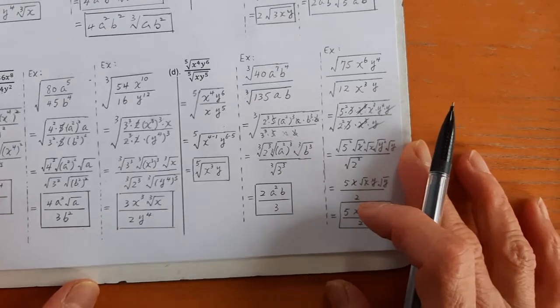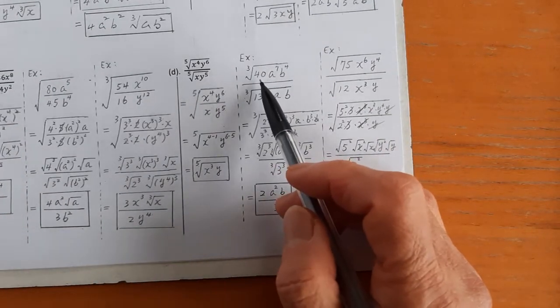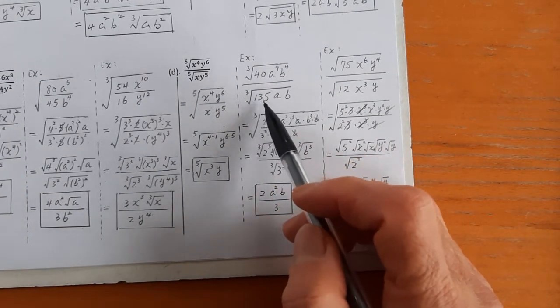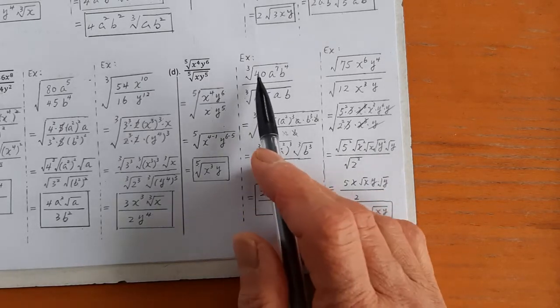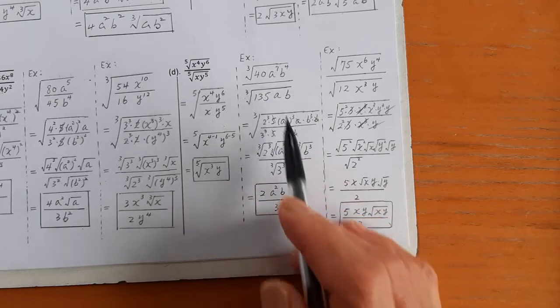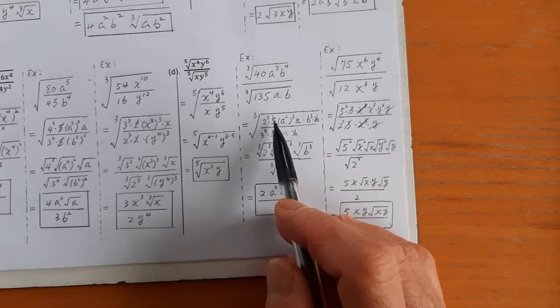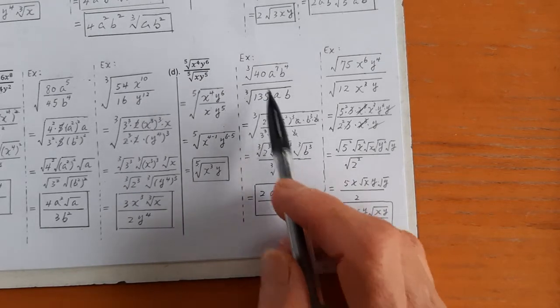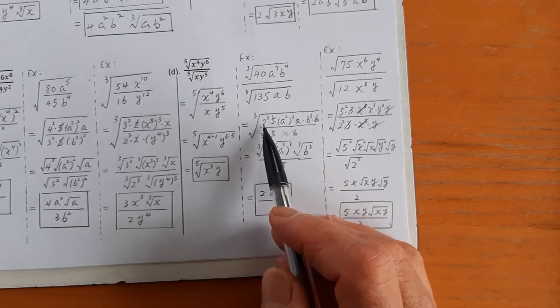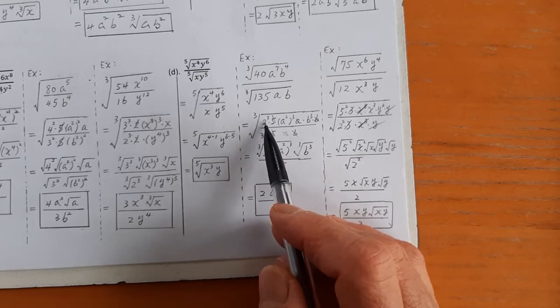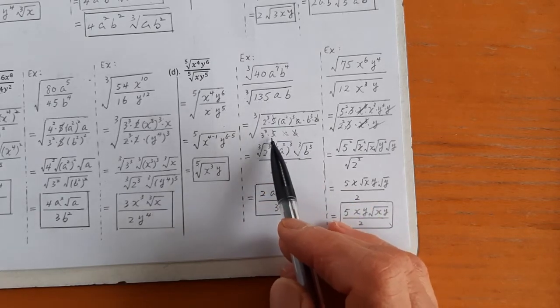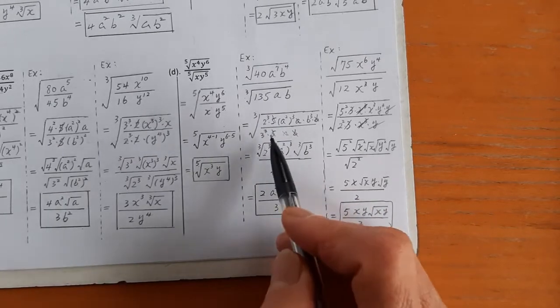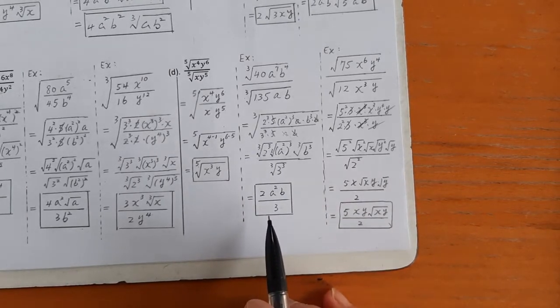So next example, cubic root of this one over cubic root of this one. So you can write down cubic root of numerator over denominator. Cancel common factor 5. 40 divided by 5, get 8. 8 you can factor as 2 cubed. 135 divided by 5, you got 27. 27 is a 3 cubed.